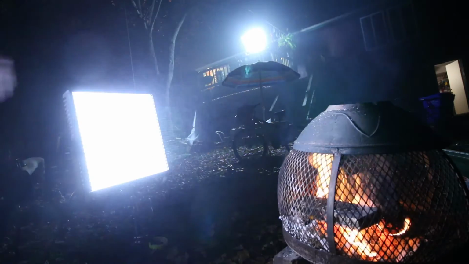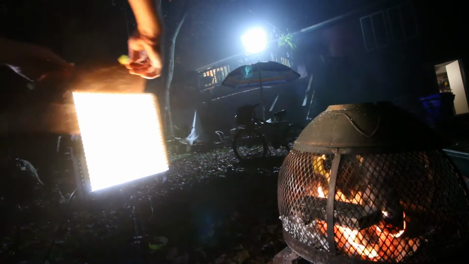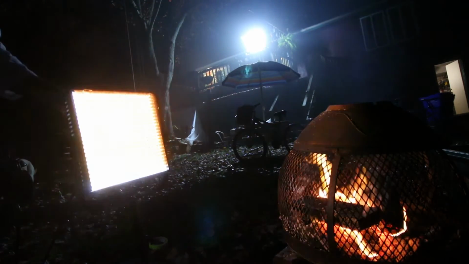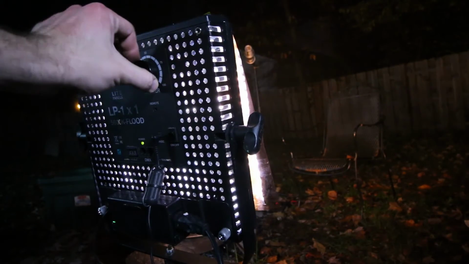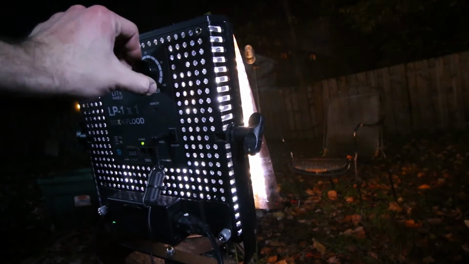So try supplementing your fire with a video light. Attach 1 or more CTO gels to your light and shine it through the fire or put it very close to the fire, and then have somebody oscillate the intensity wheel to give it a flickering effect.